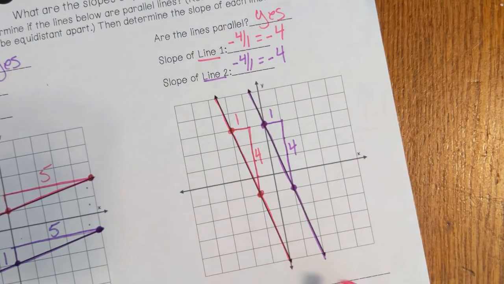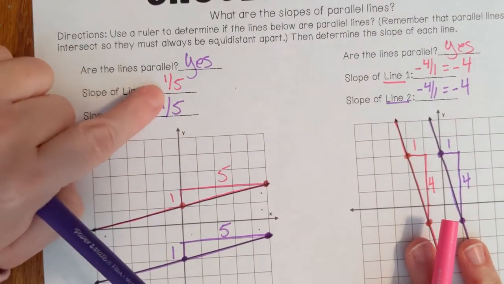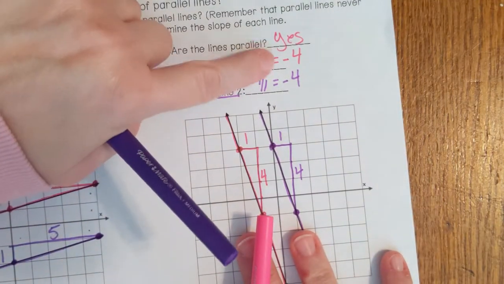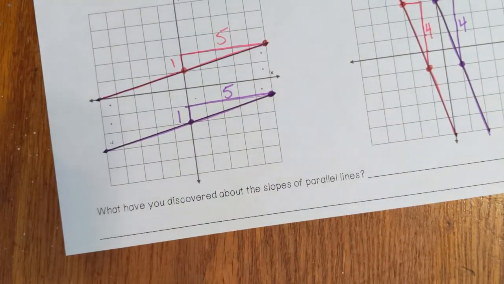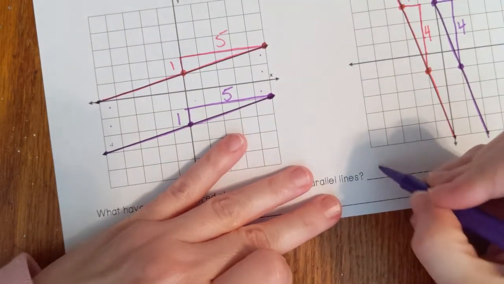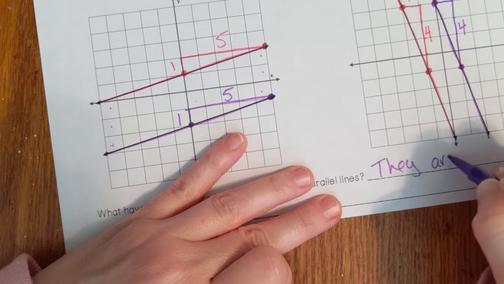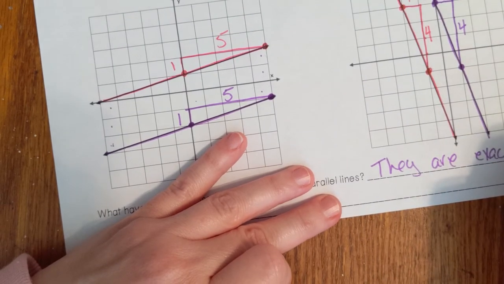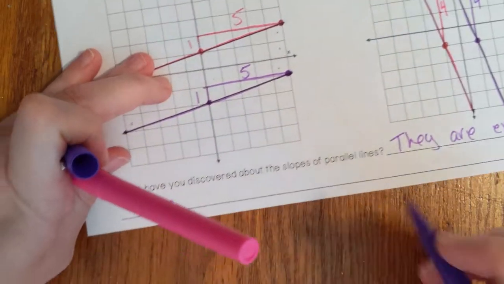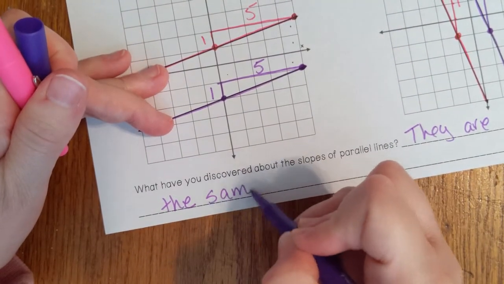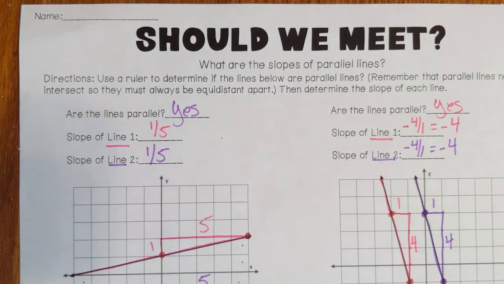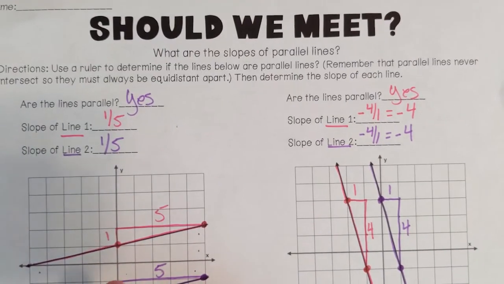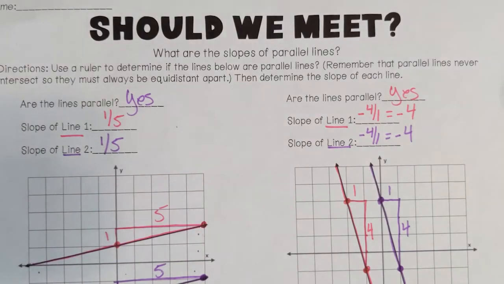So what are we discovering about the slopes? Well, this one, at the time they were both positive, both 1 over 5. This time they were both negative, both a -4 over 1 or just -4. So what am I noticing about the slopes of parallel lines? Looks to me like they are exactly the same. And that would be correct. So what have we discovered here? Well, if two lines are parallel, they're going to have exactly the same slopes.